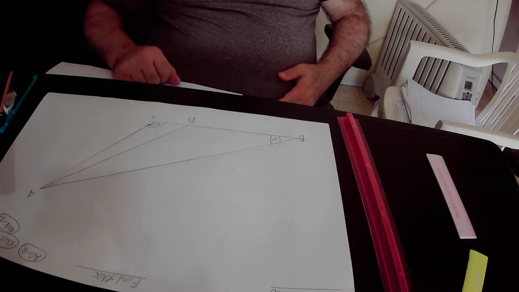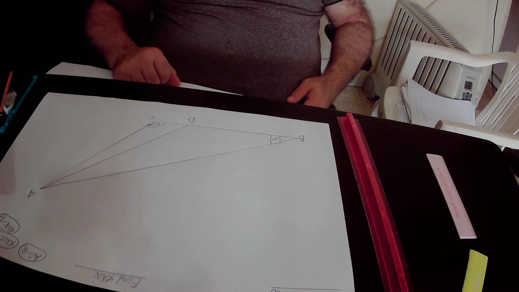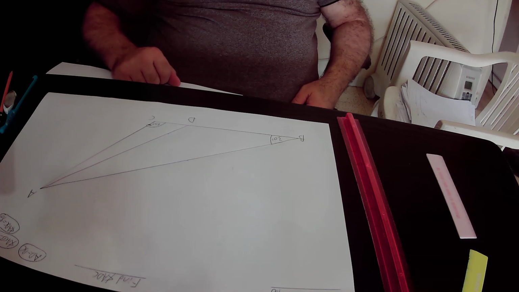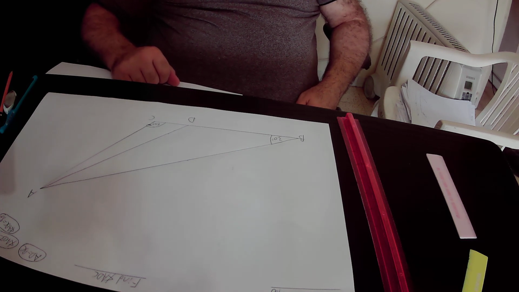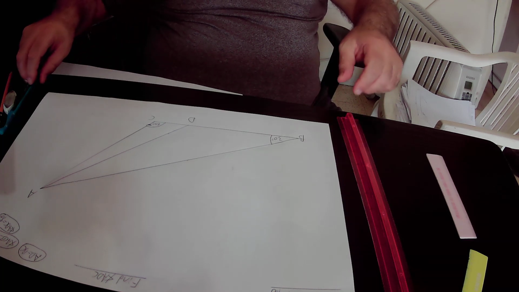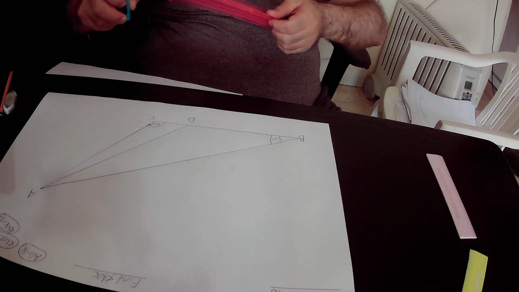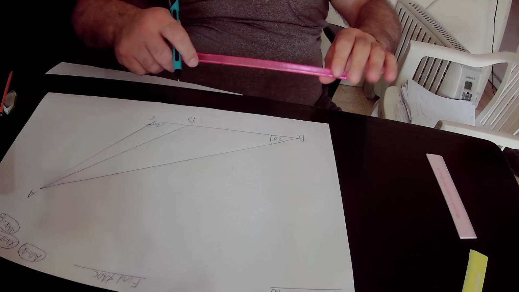In the second method, we will define side BC of triangle ABC as A, that is to say the length of side BC is equal to A units according to our definition.